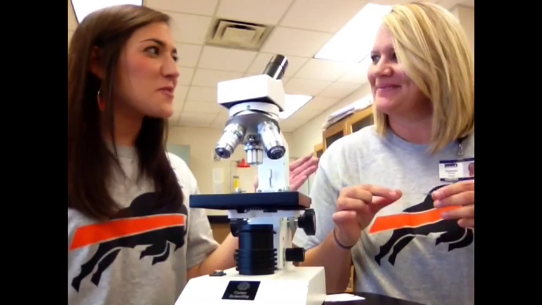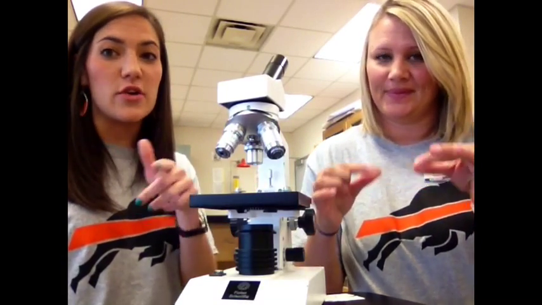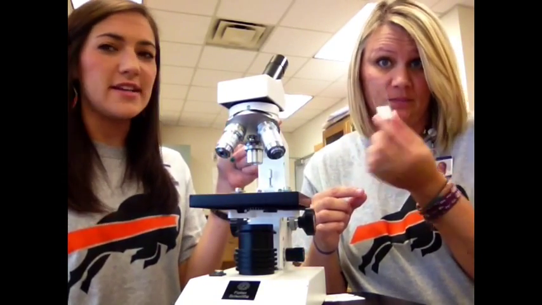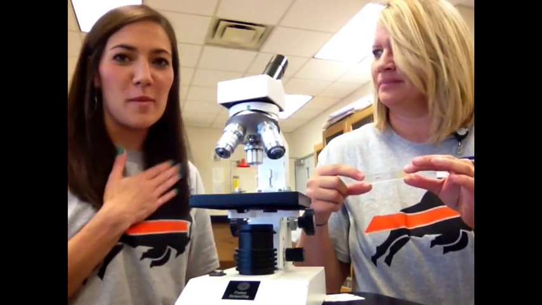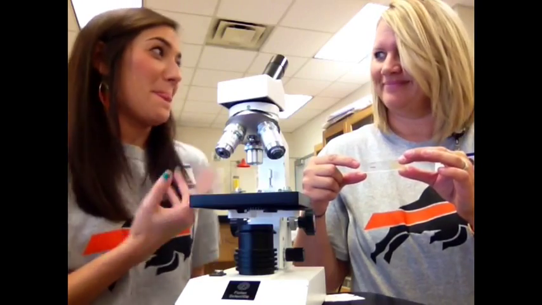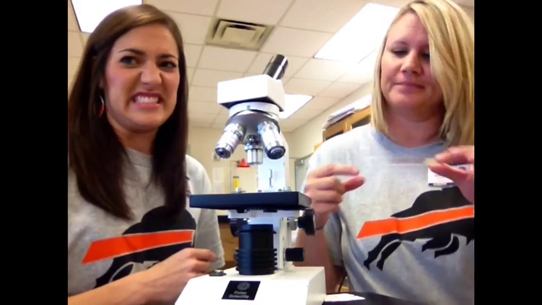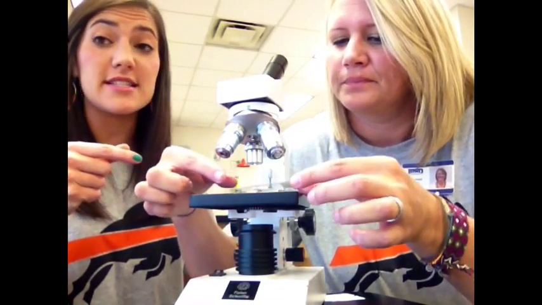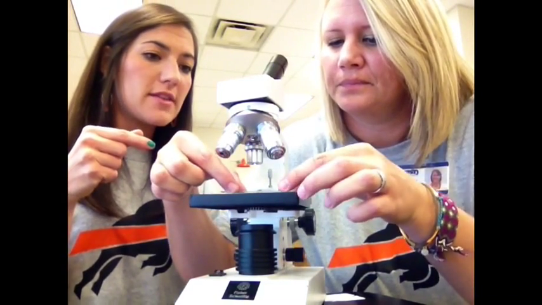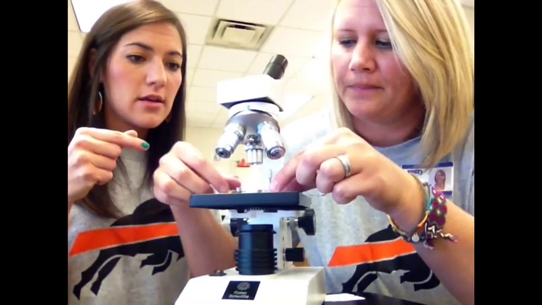Then you're going to actually put your specimen onto the stage. So if you'll notice, Coach Fears has her slide. What is it, Coach Fears? This is a cardiac muscle. Heart. Thump, thump, thump, thump. Of a human, by the way. Okay, so she's going to slide it onto the stage, and she's going to clip the slide under the clips.